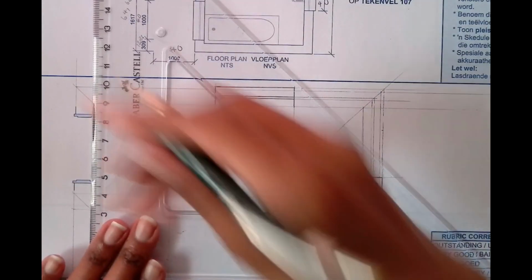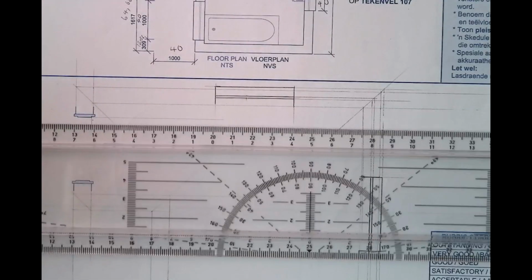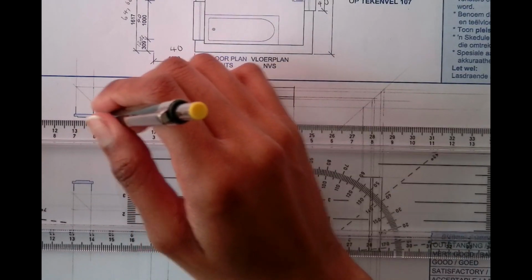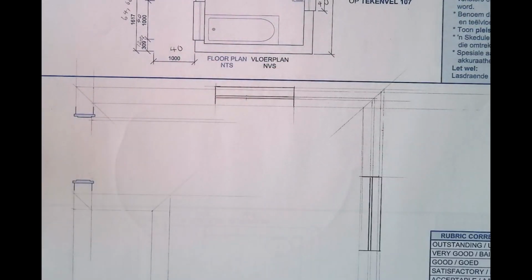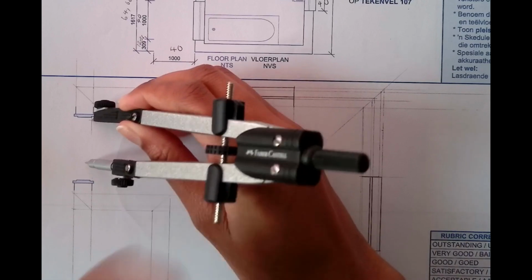Almost at 2. And then we're going to just extend our door a little. Then do our best to get that 0.6. And then take our compasses to draw the, so you open it, the distance of the door.